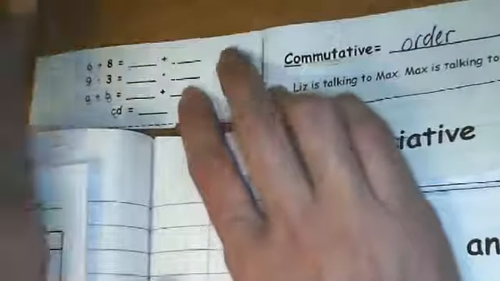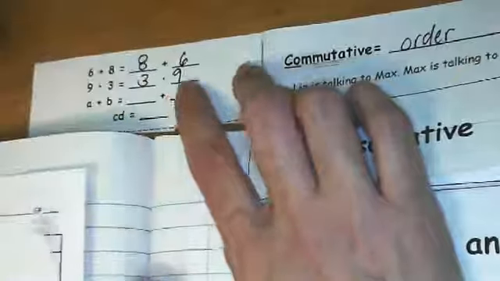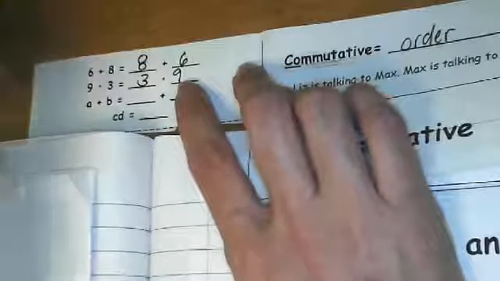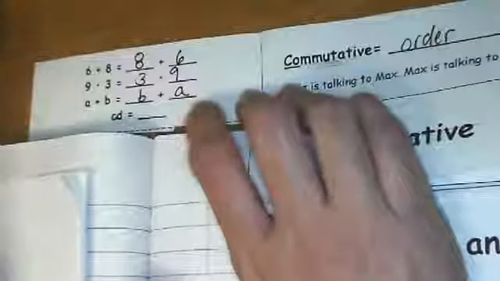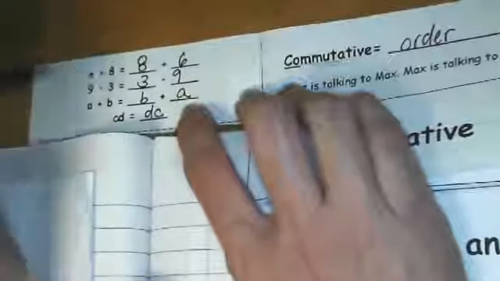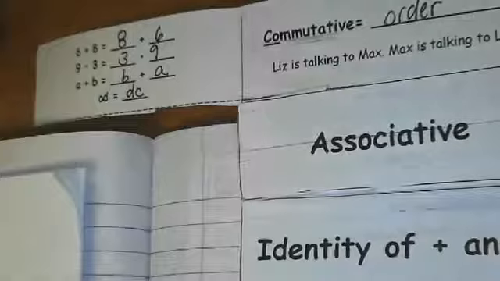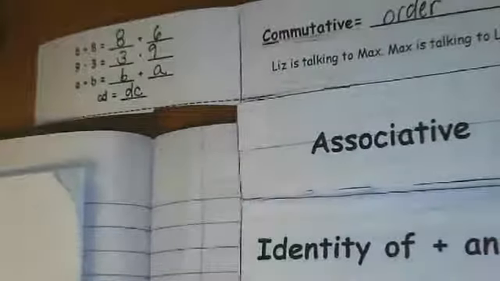So in an expression, 6 plus 8 is the same thing as 8 plus 6. 9 times 3 is the same thing as saying 3 times 9. I'm going to get the same answer on both sides of the equal sign. A plus B is the same thing as saying B plus A. And C times D, that means times, when it's next to each other, is the same thing as D times C. So commutative is you're changing the order.